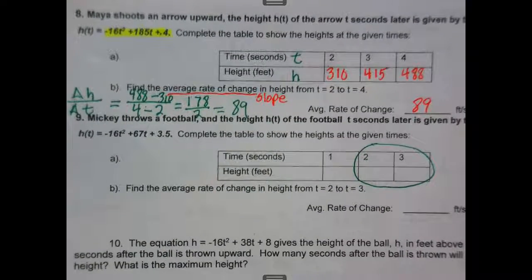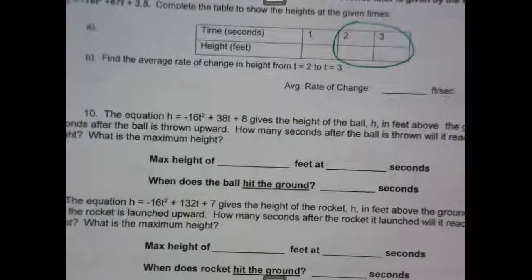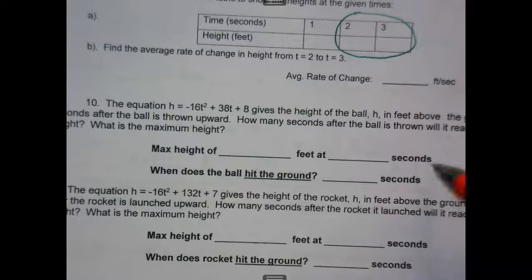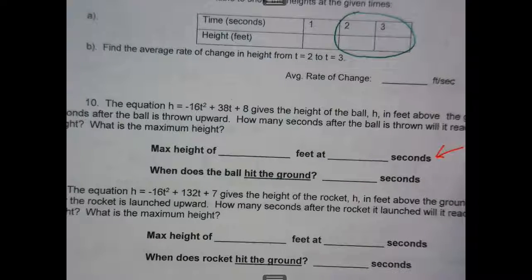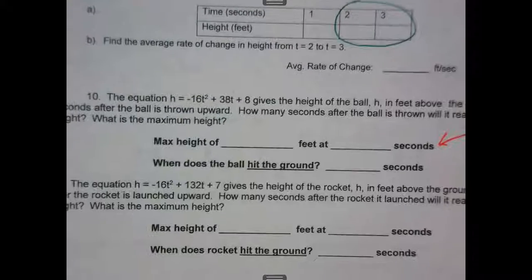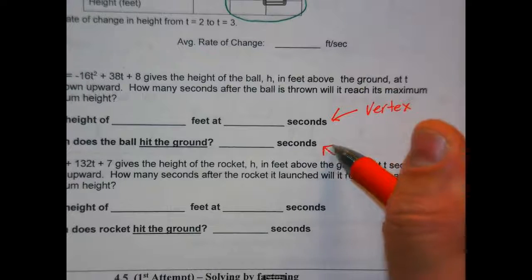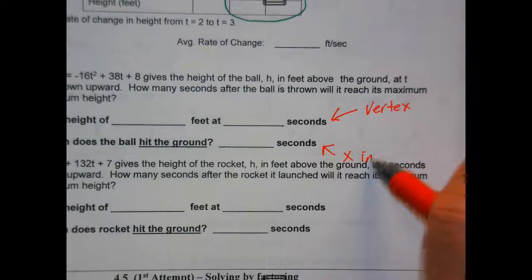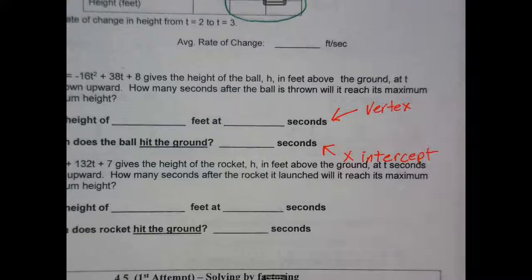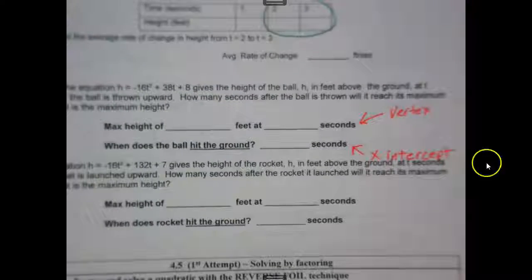Number 10, now this is where you're going to have to fit it in the window, because the maximum height and seconds, that's your vertex. So you have to find the vertex. And then where it lands or hits the ground, that's your x-intercept, right? So you're going to need to fit this one in your window. And that's where a lot of students have trouble. It's hard to get that in a window.